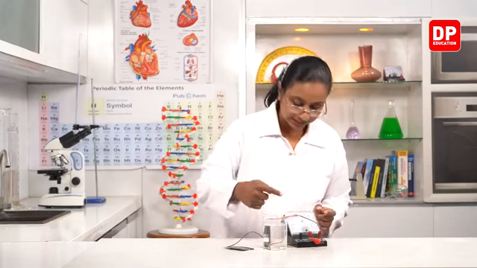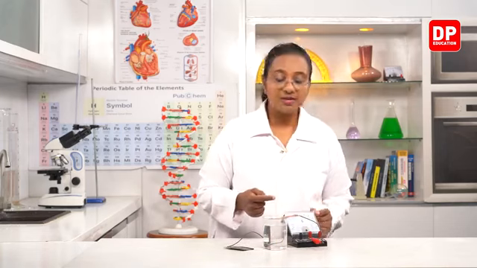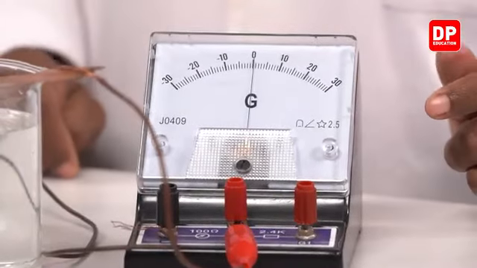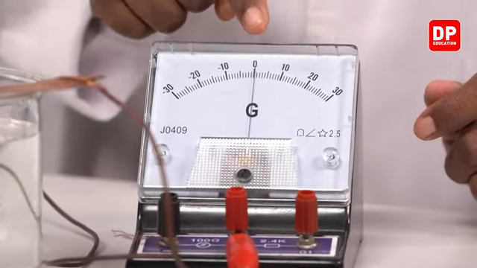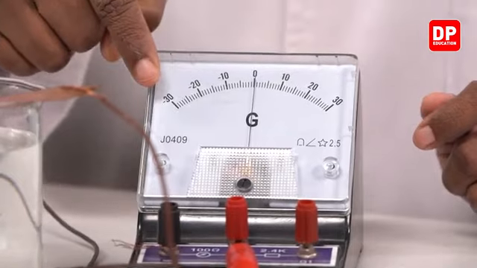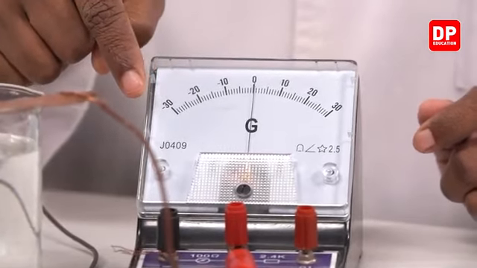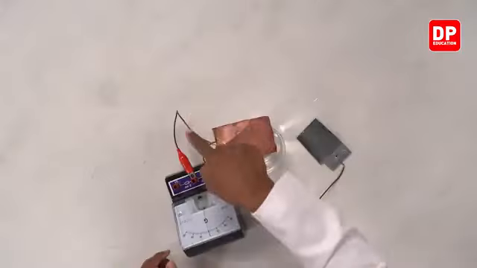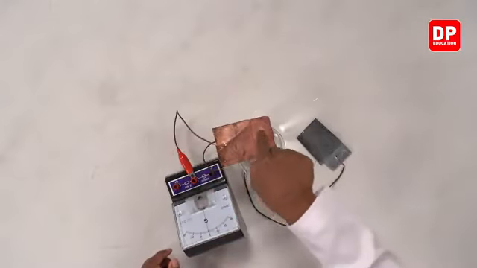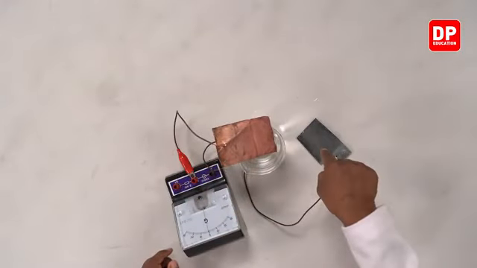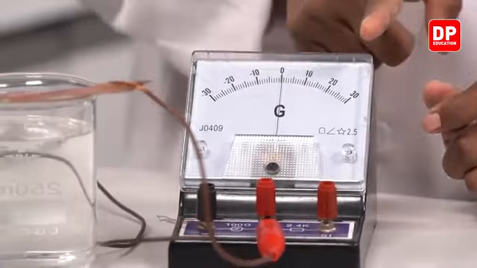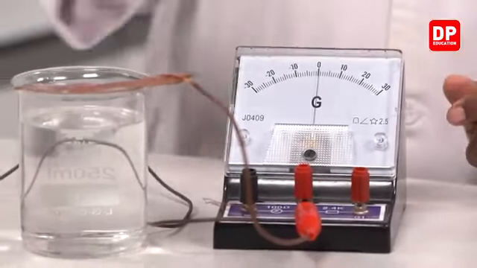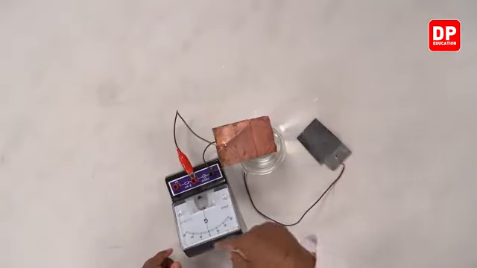So now I have the galvanometer connected. Here you can see, you know the difference. This is a center zero galvanometer. So the deflection can take place in this direction or towards this direction. That means the current flows this way from copper to zinc. If the indicator moves in this direction, that means current flows from zinc to copper.